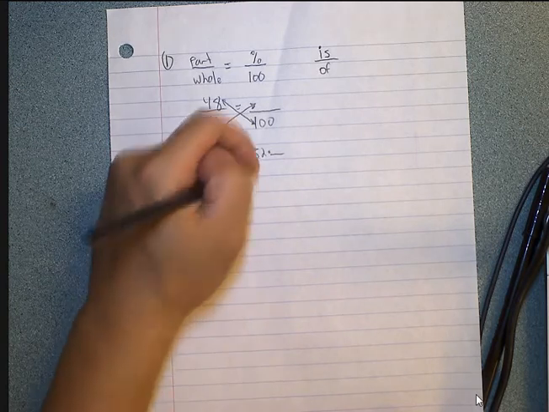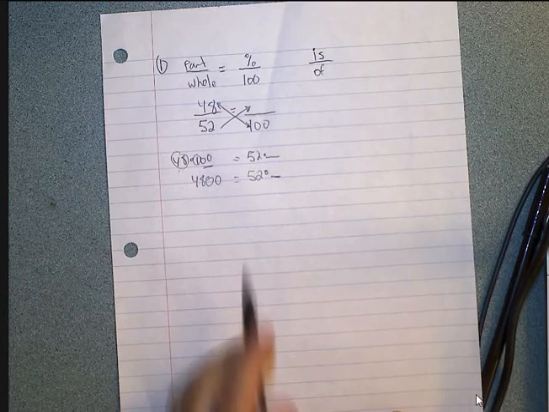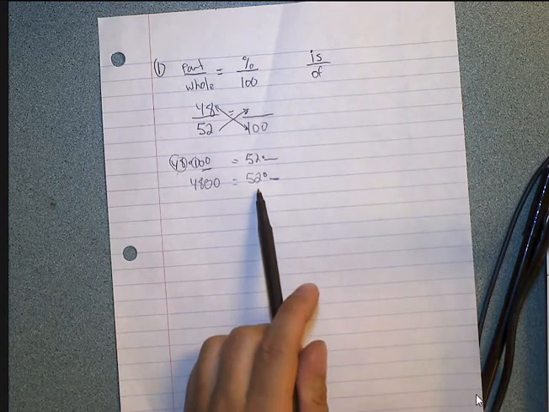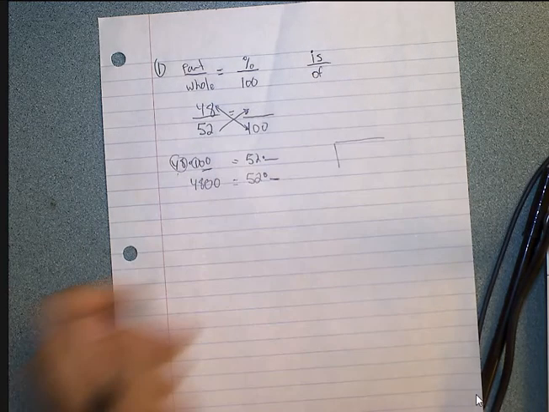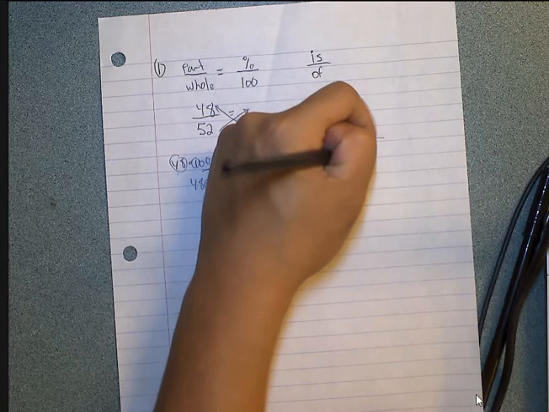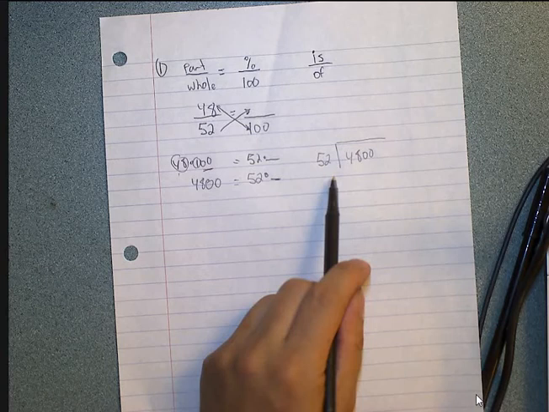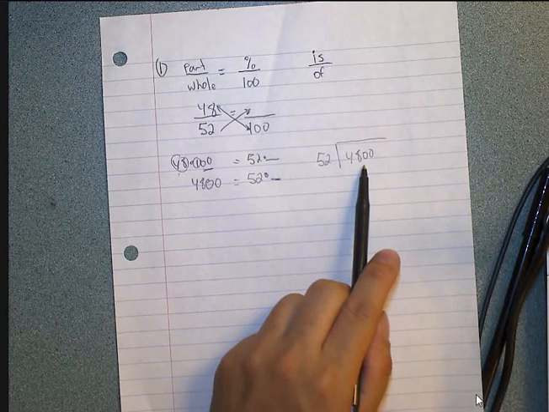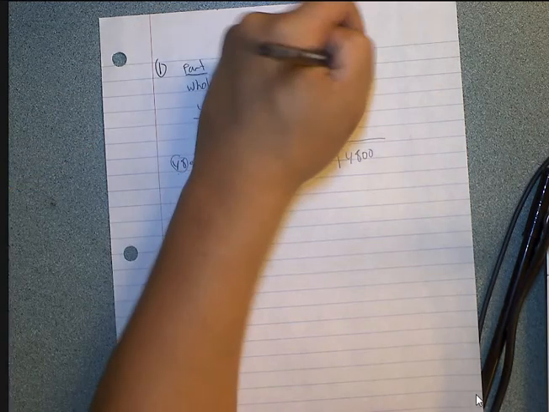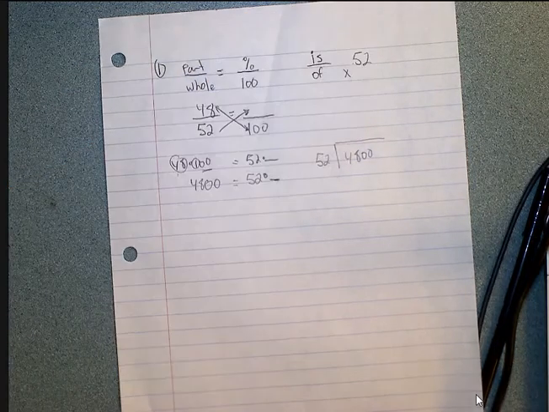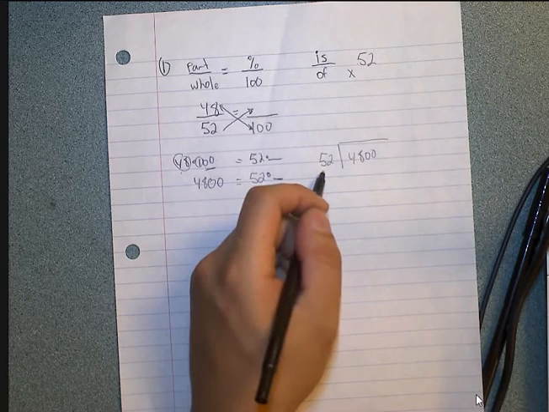Right now, I rewrite the 52 times the blank. What number is next to the blank? Well, it's the 52. So over here, I write my division house, and I put 4800 and the 52 right here. So 52 goes into 4800. I don't know how big that is, so I'm going to write on the side 52 times, and I'm going to try to guess maybe 8 times, because I know 5 times 8 is 40.